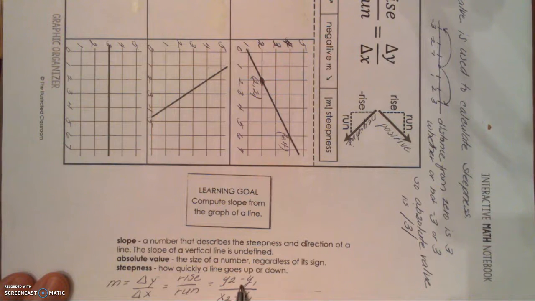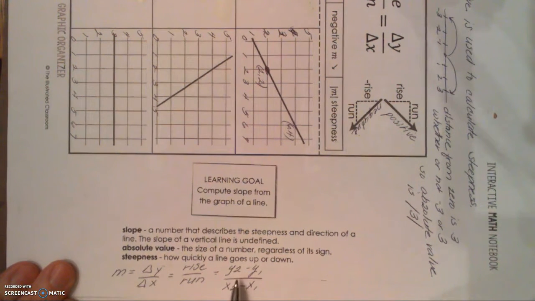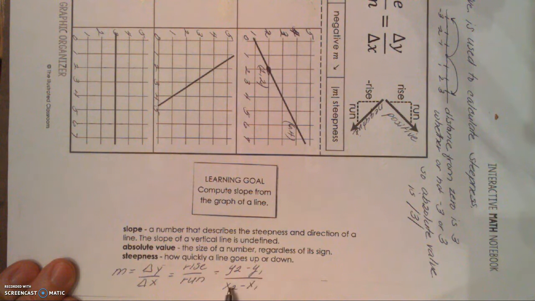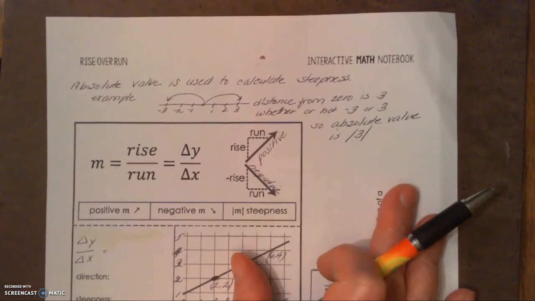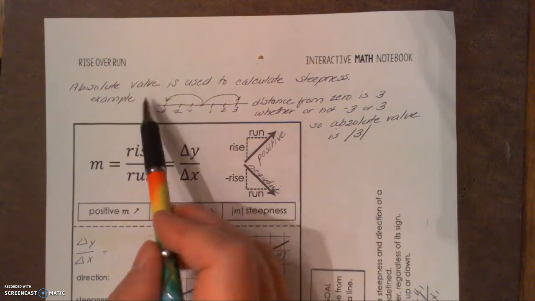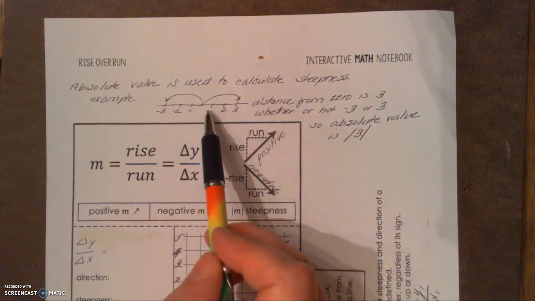And the formula, which we aren't going to be using, but I want you to start to get familiar with it: y2 minus y1 divided by x2 minus x1, excuse me. All right. And then to go over, absolute value is used to calculate steepness.